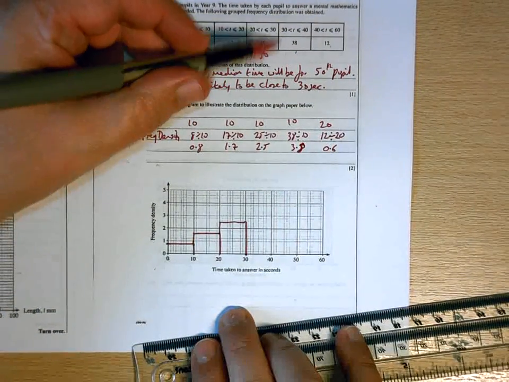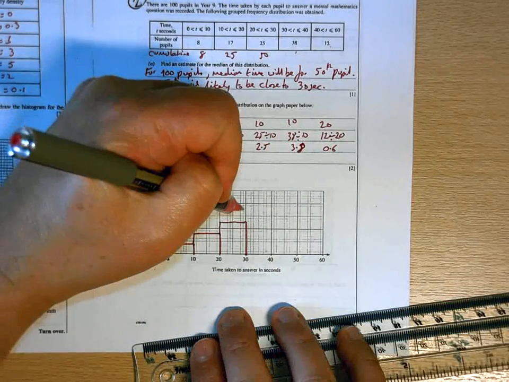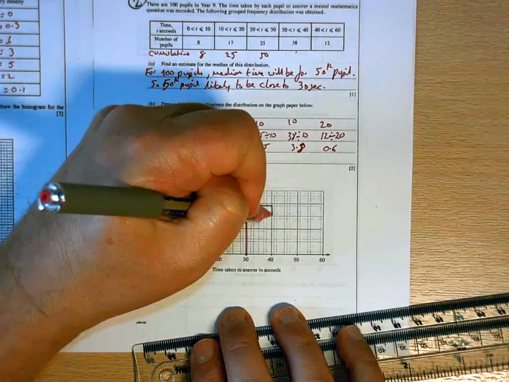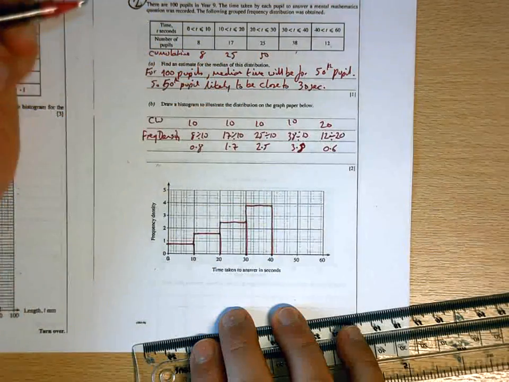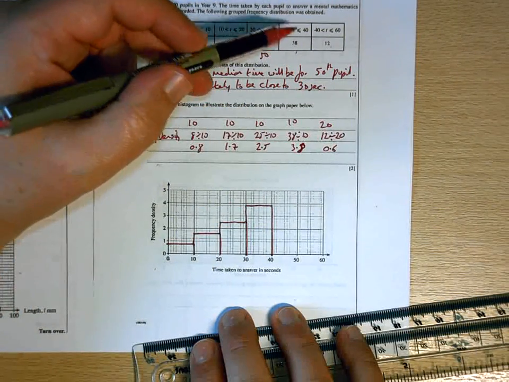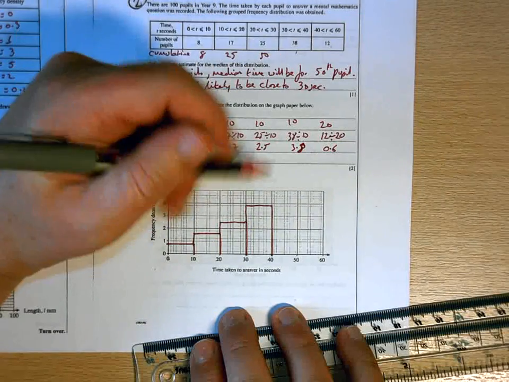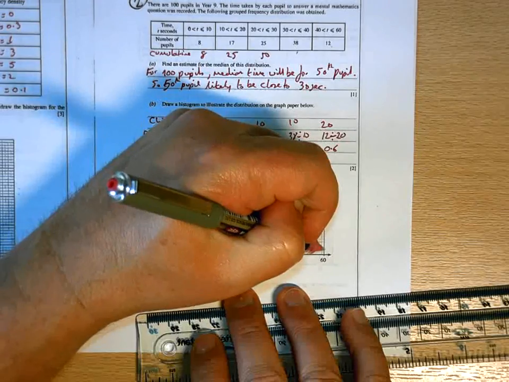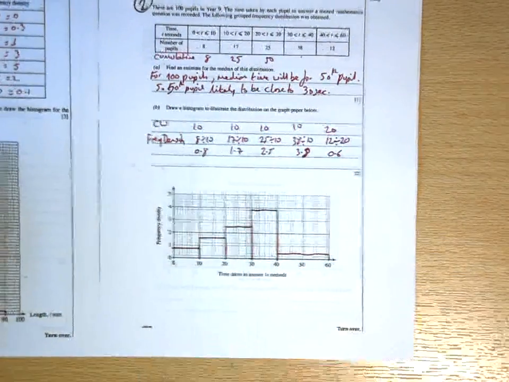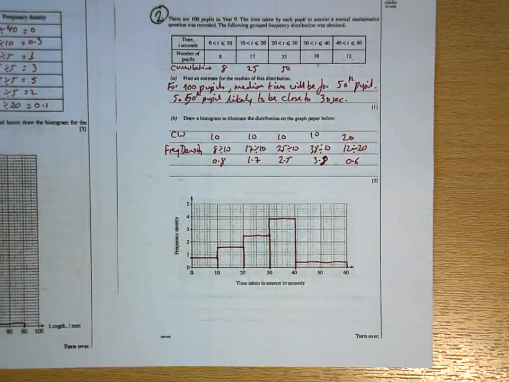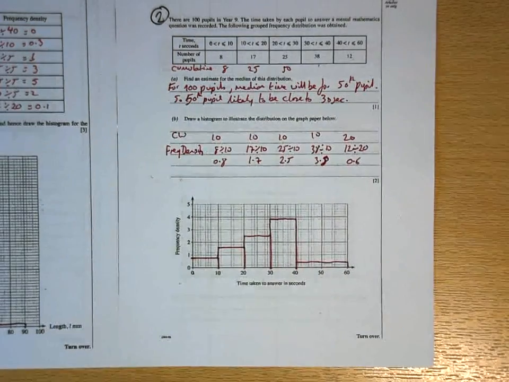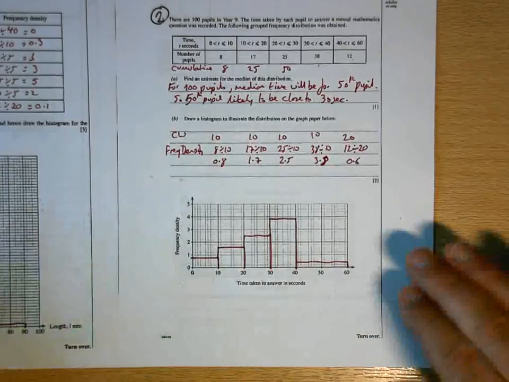Between 30 and 40 it's 3.8. Between 40 and 60 it's 0.6. So again, when you're doing that in the exam, you'll have decent graph paper, use a ruler, use a pencil, but that's the shape that you're likely to be getting.